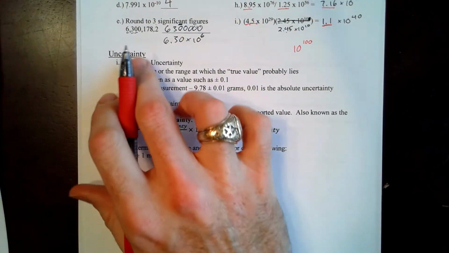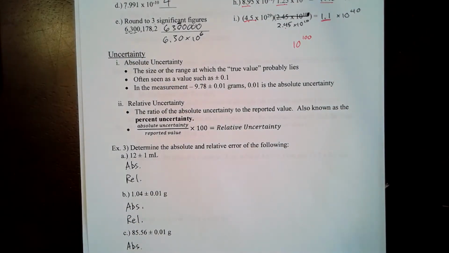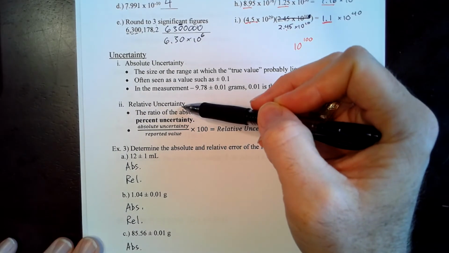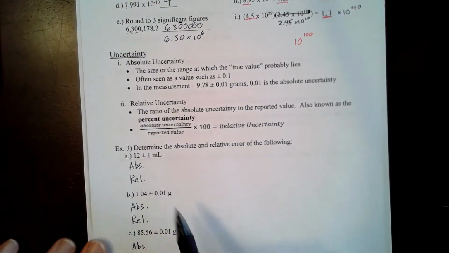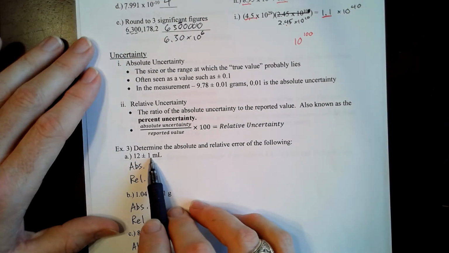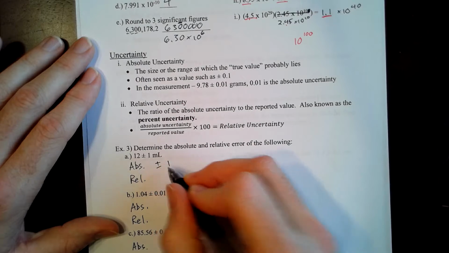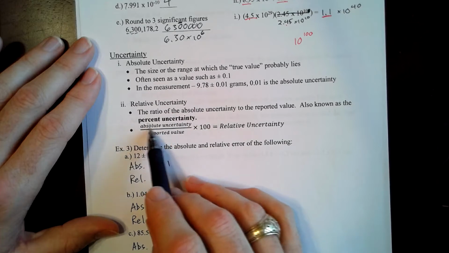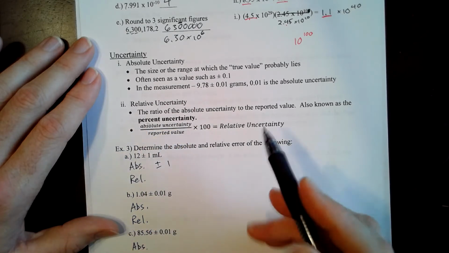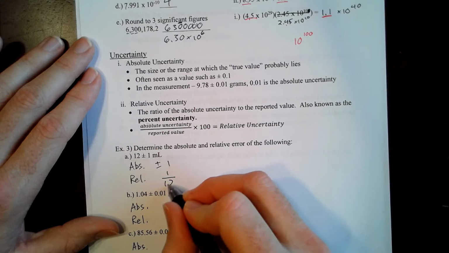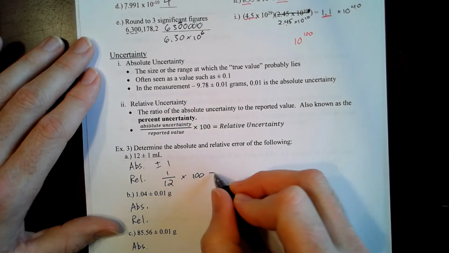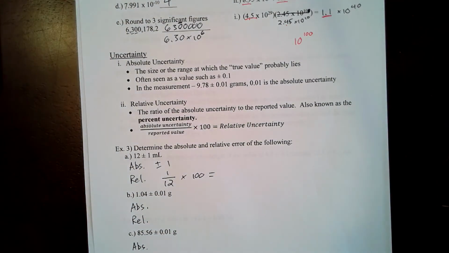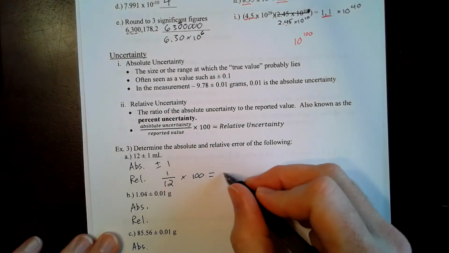Now, let's go to everybody's favorite, uncertainty. There are 2 types of uncertainty: the absolute and the relative uncertainty. The absolute is what we normally see. So the absolute uncertainty here would be the plus or minus 1, right? But the relative uncertainty is called the percent uncertainty. What we'll do is take the absolute uncertainty and divide it by the reported value. So we'll do 1 divided by 12 times 100, and that will give us our answer, which I've got on my cheat sheet here, is 8.3%.